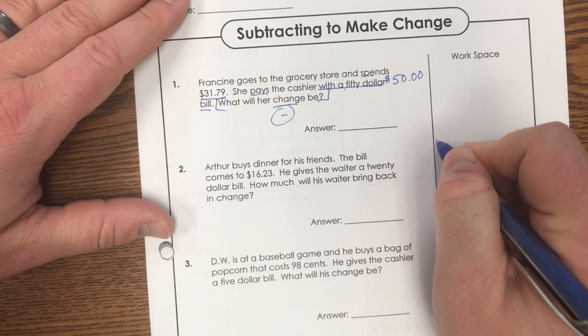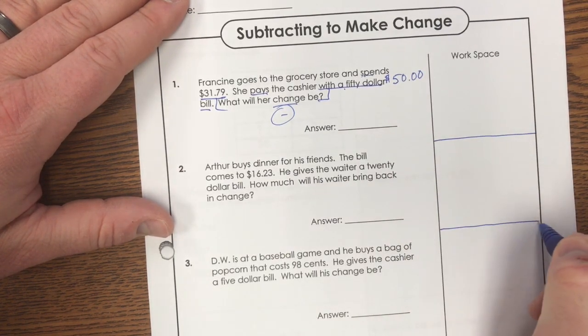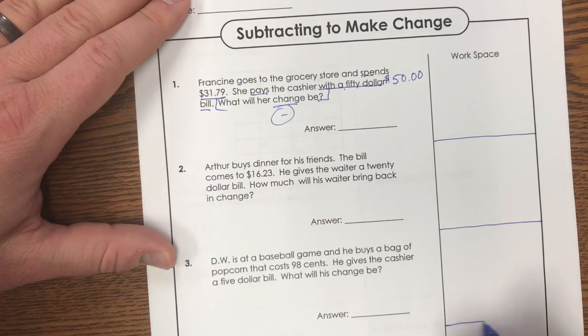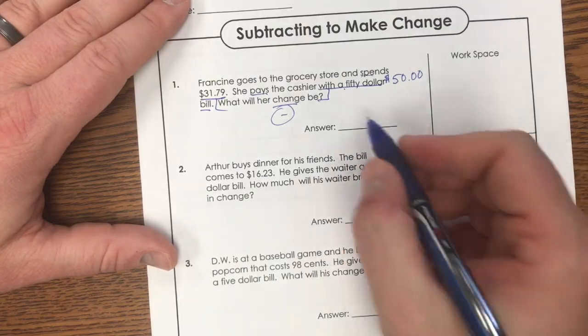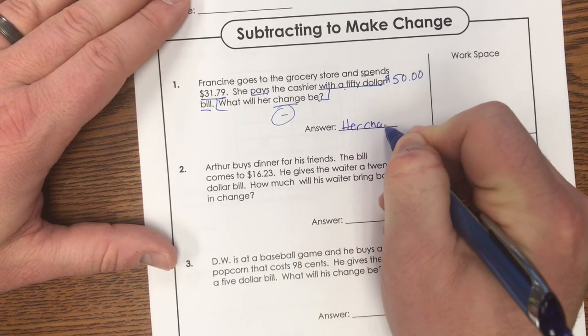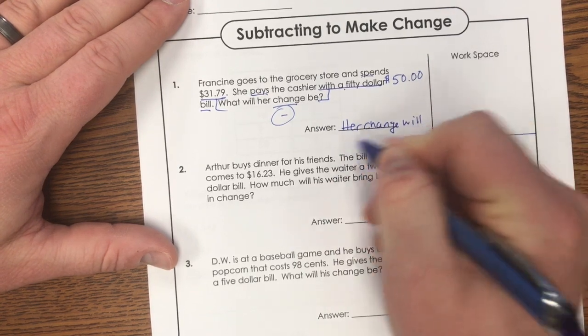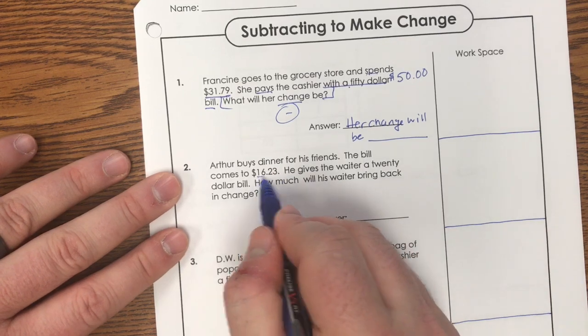Here's your workspace. A lot of kids will do something like this to separate their space. So I would recommend that. And then you can do your work and get your official answer. So her change will be, and then write your answer. All right. Here's what dinner costs.